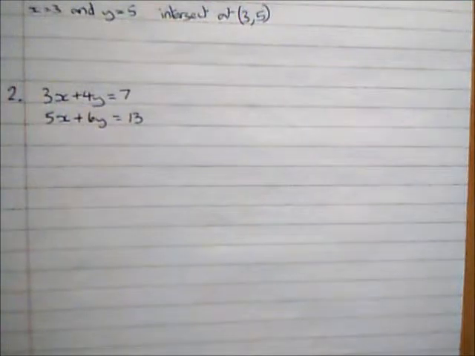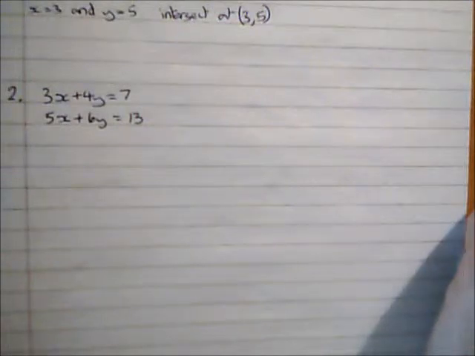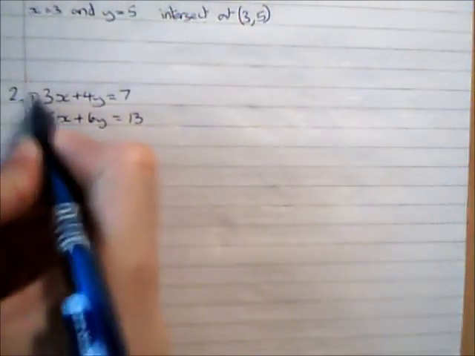In this second example, we're going to try and approach this with the same idea, but it's not quite as straightforward because I don't have the same number of x's and I don't have the same number of y's. So I'm going to transform these two equations to mean that I do have the same amount of each number. And I've got a couple of options here. I can either make the x's the same or I can make the y's the same. And in this case I'm going to make the y's the same.